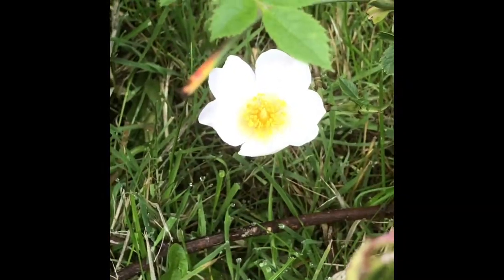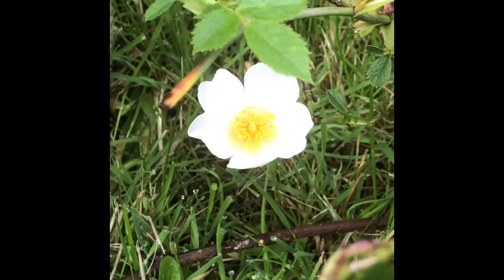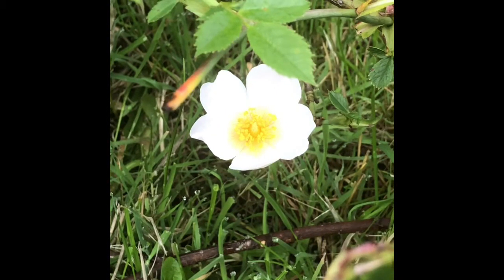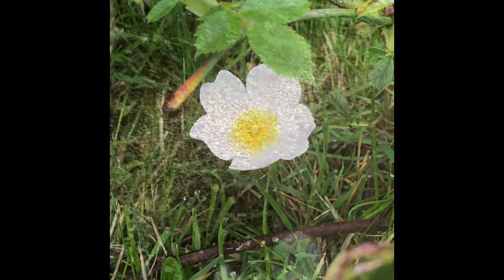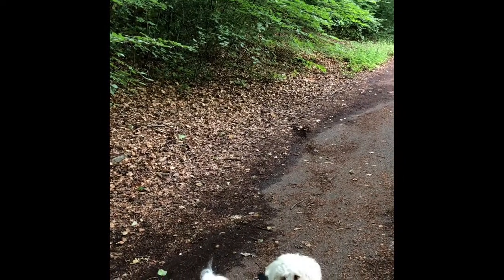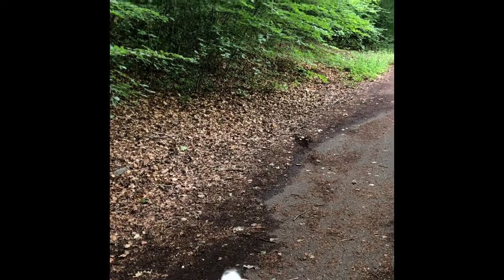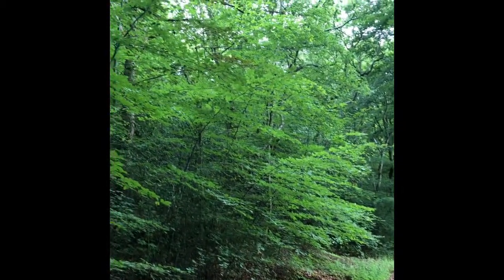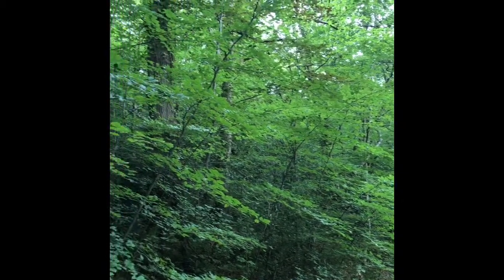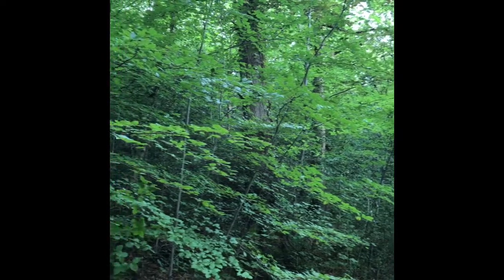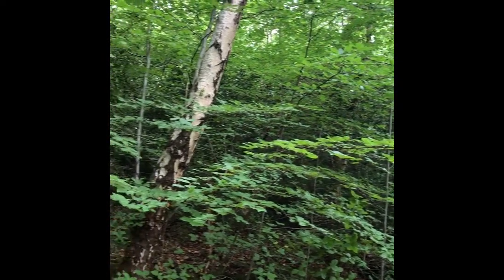Now a variation on this might be to take photographs. Every 10 steps you might take a photograph of what you see. Now lastly, a really lovely activity is to go out into nature and just sit and listen. Listen to all the birds. Try and see if you can identify the birds. And just sit and enjoy a little bit of mindfulness.